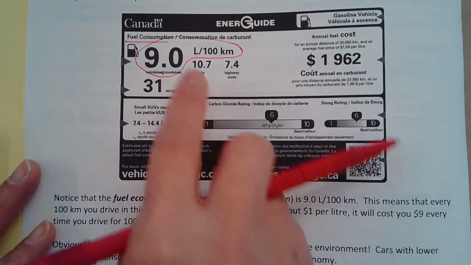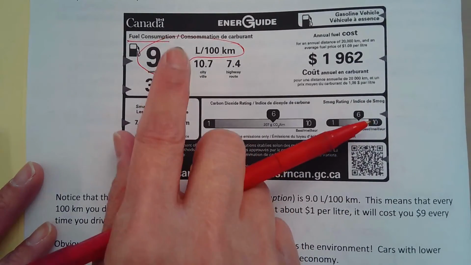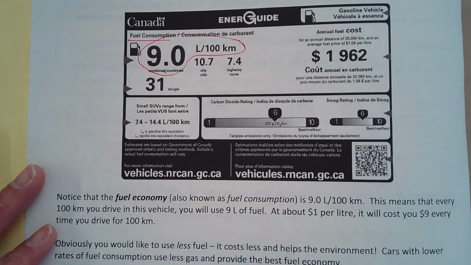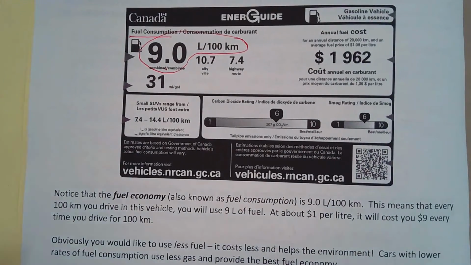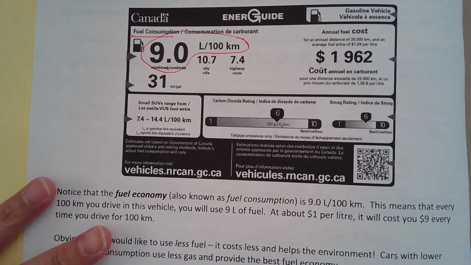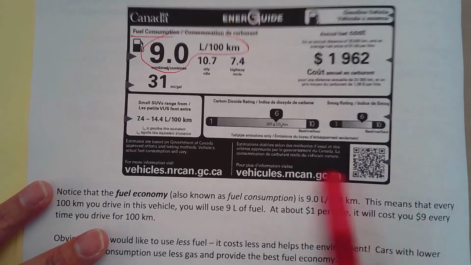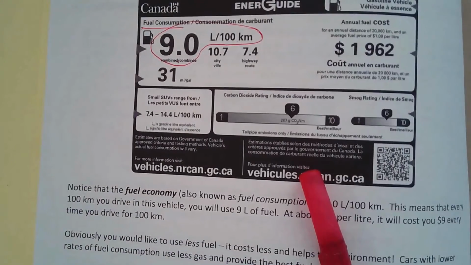So remember what a liter looks like. That water bottle there that she has, that's 1 liter, right? That's approximately a liter. So if we take 9 of those, okay, I know some people weren't here. Can I borrow this again?